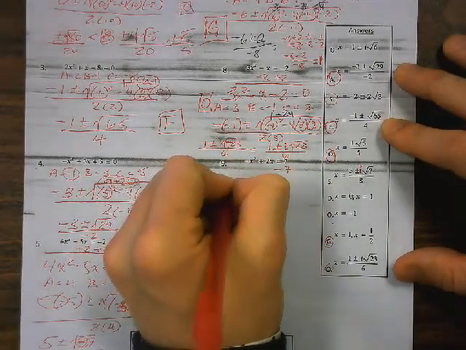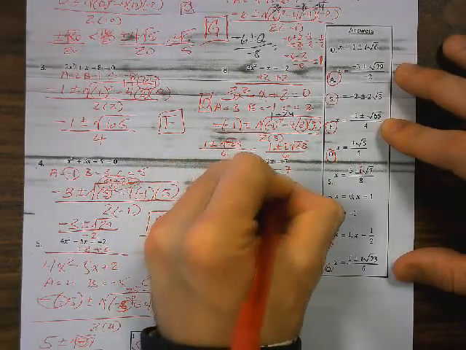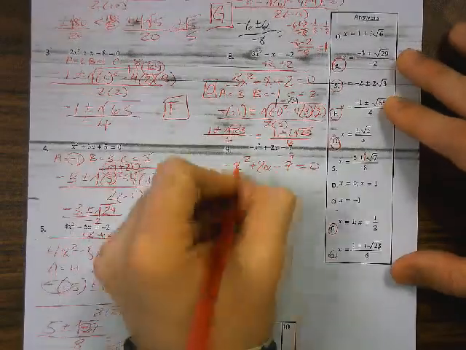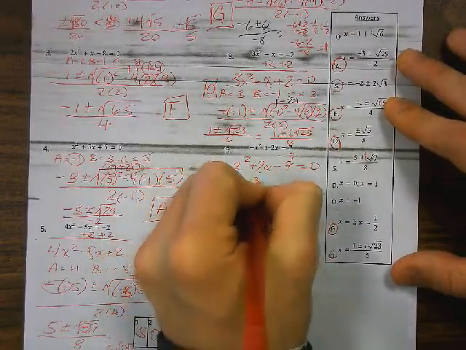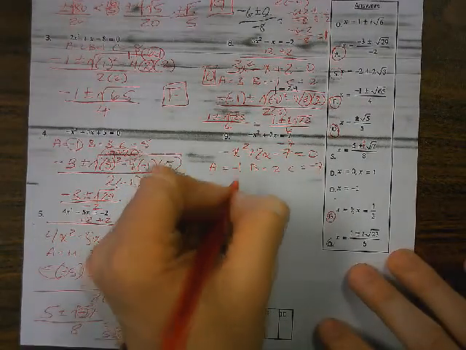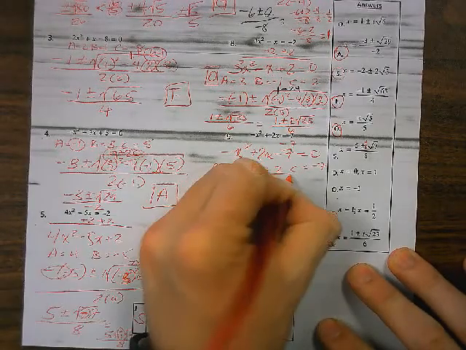So A is -1, B is 2, and C is -7. When you substitute in your formula, you get -2 plus or minus the square root of 2 squared minus 4 times -1 times -7. Divide that by 2 times -1.